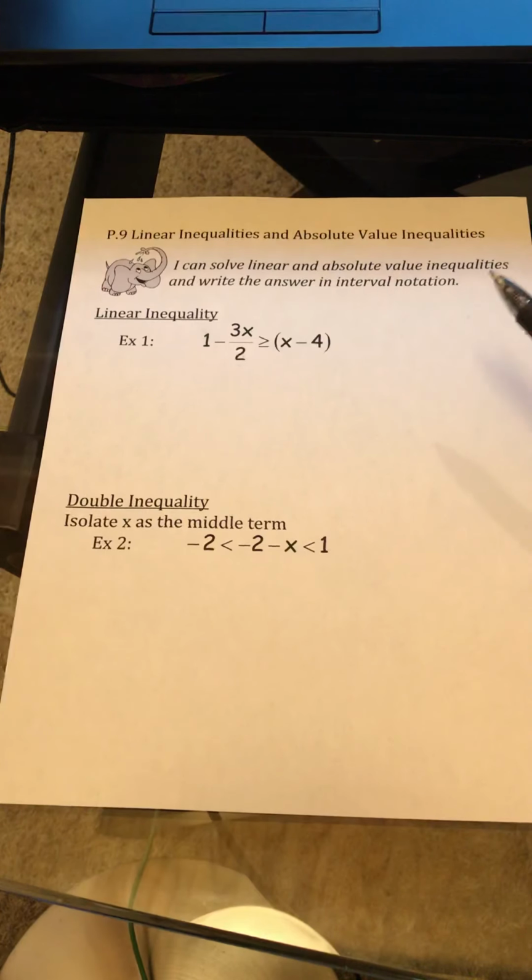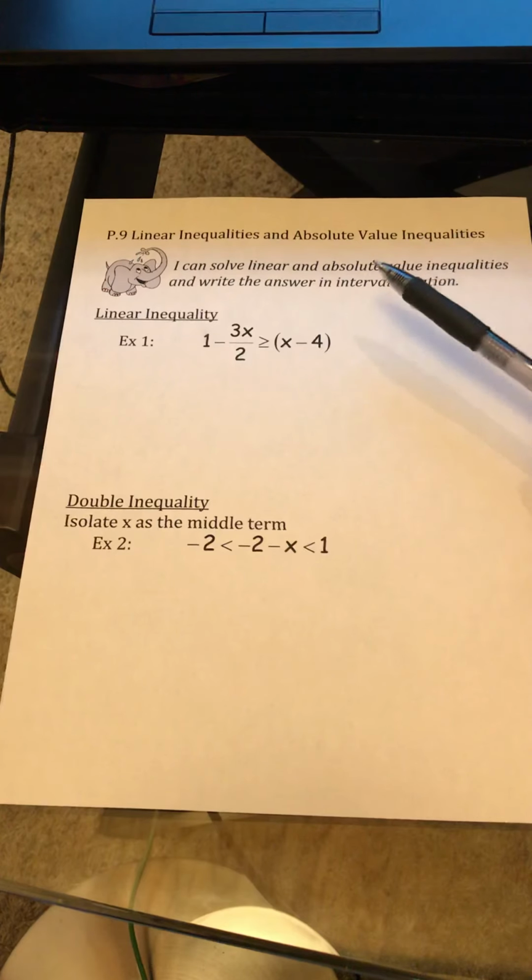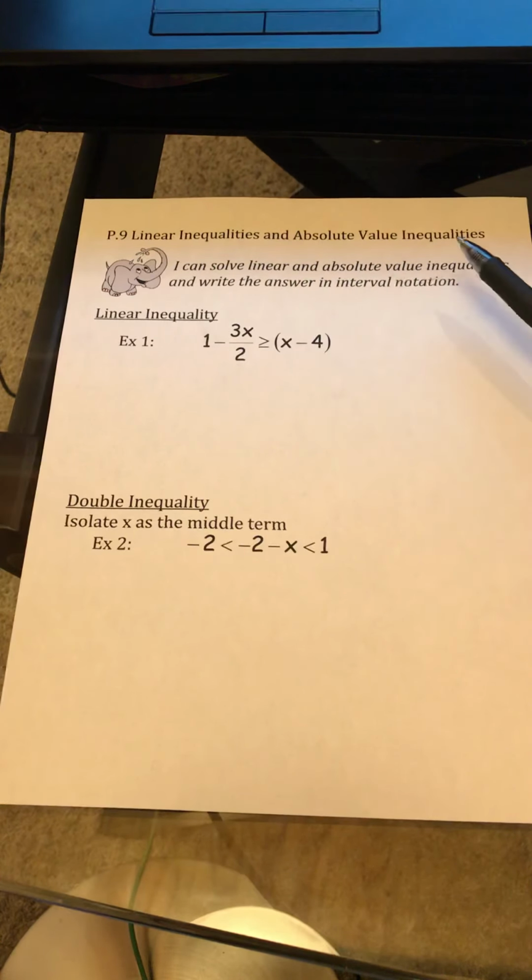We are going to finish up Chapter P here today with Section P9, dealing with both linear inequalities and absolute value inequalities. And, like it says here, we're going to go over solving both of them, writing the answer in interval notation, and I'm even going to review graphing those on a number line a little bit as well.